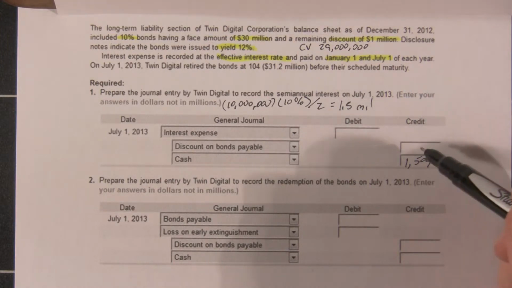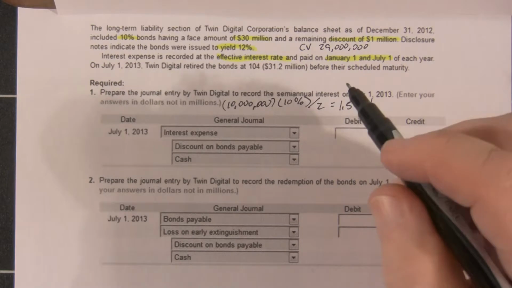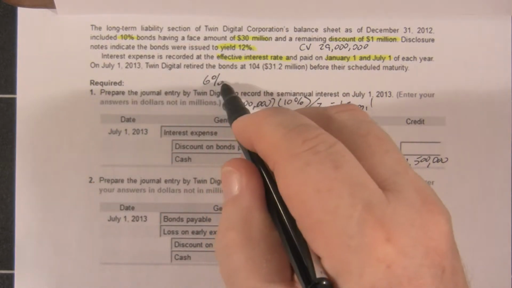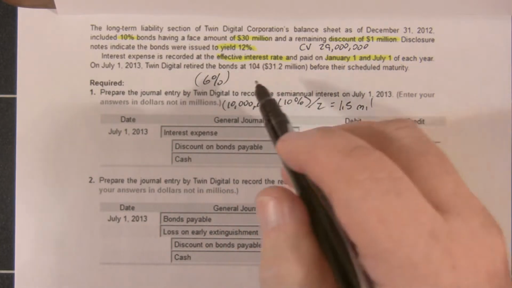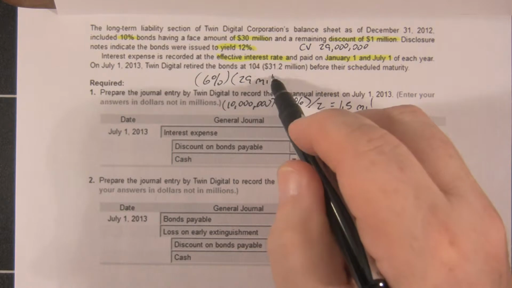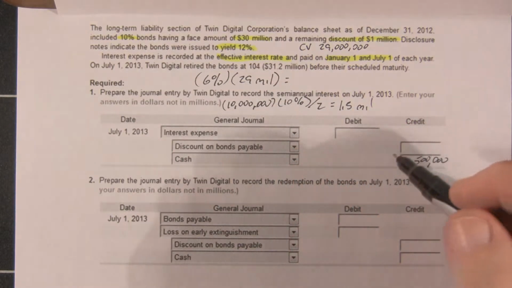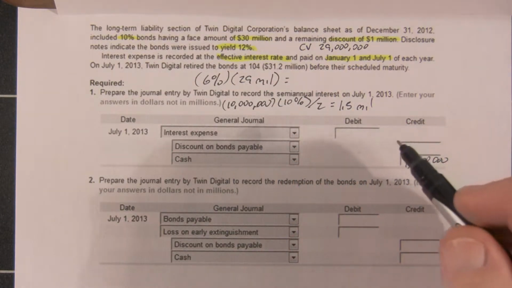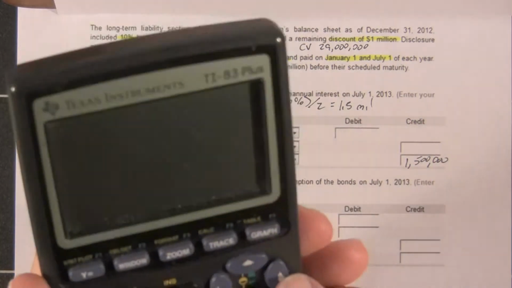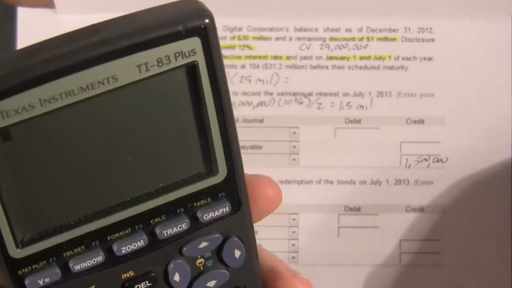And now it says they amortize using the effective interest method. So for that, we have to come up with 6% effective interest method times 29 mil. 6% of 29 mil, and again, I can't do that in my head.